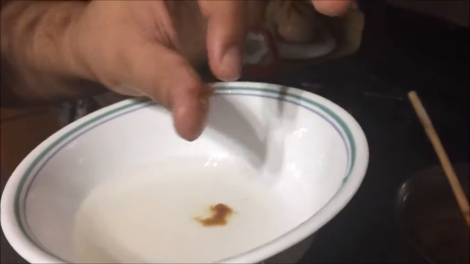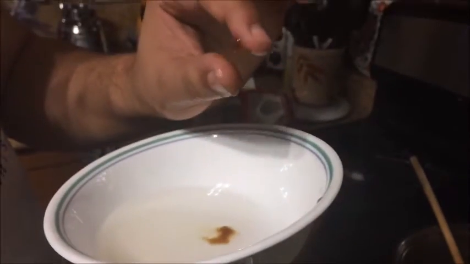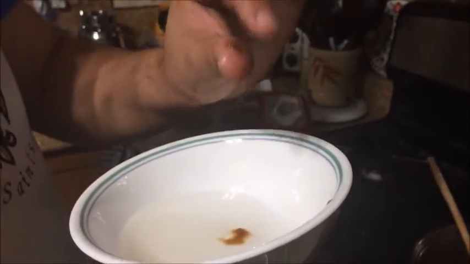I've broken down the bonds to a certain stage, and now they're forming something of a solid. It's pretty cool, actually.